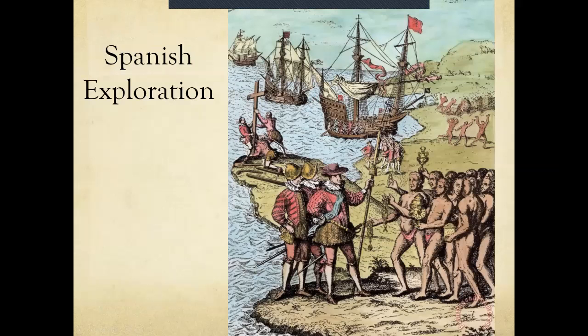So Spanish exploration, they arrive, as we've talked about before, in North America. We've got the exploration here with Christopher Columbus first arriving. He had gotten that permission from Ferdinand and Isabella to fund his expedition. He was actually from Genoa.